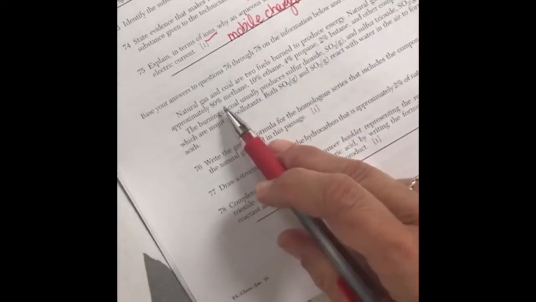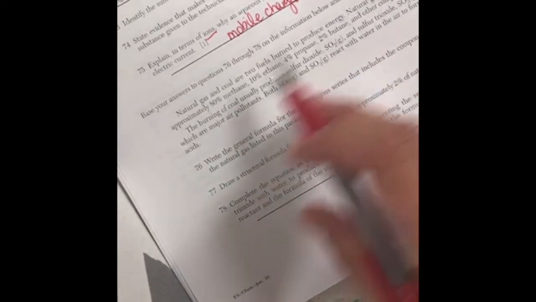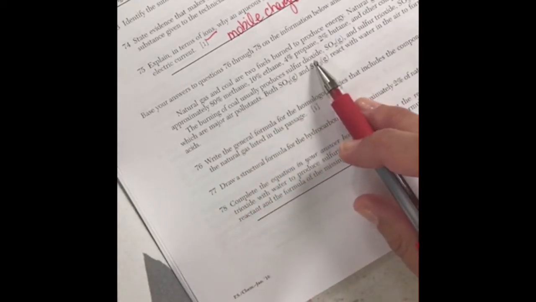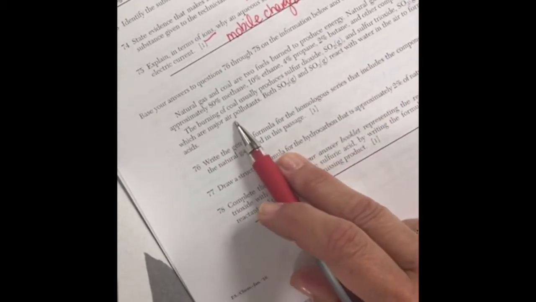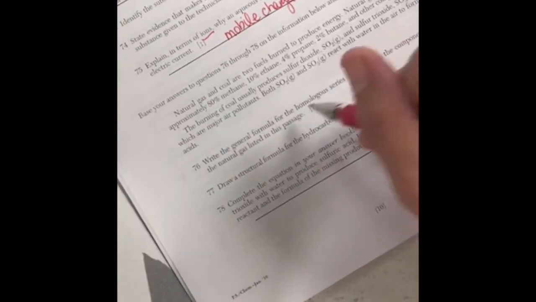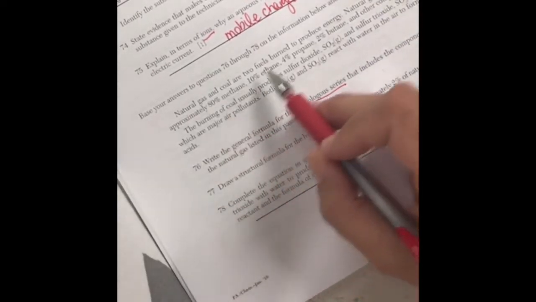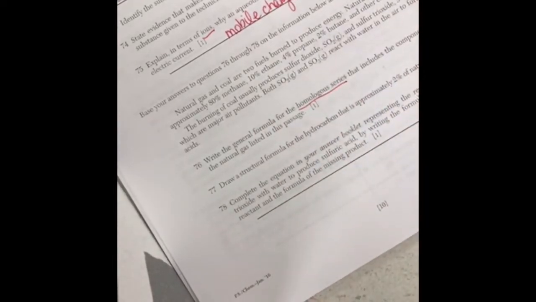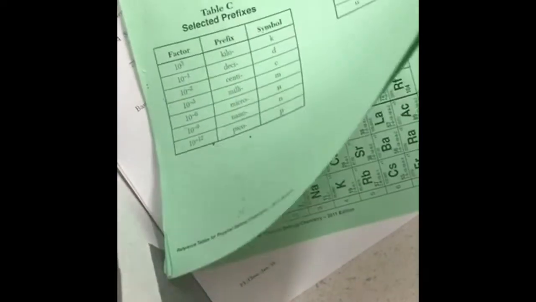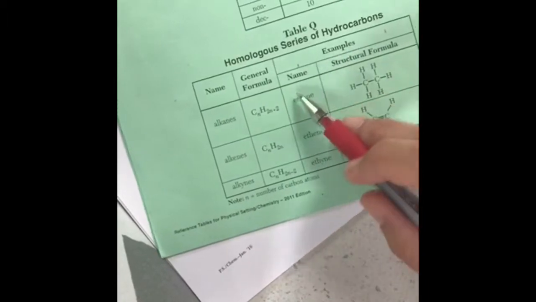All right, natural gas and coal are two fuels burned to produce energy. Natural gas consists of approximately 80% methane, 10% ethane, 4% propane, 2% butane, and other components. The burning of coal usually produces sulfur dioxide and sulfur trioxide, which are major air pollutants. Both of them react with water to form acids. Write the general formula for the homologous series that includes components of the natural gases. Methane, ethane, propane, butane are all alkanes. And the formula for an alkane, if you're not sure, you go to Table Q. It's CnH2n+2, the general formula for the homologous series of hydrocarbons.